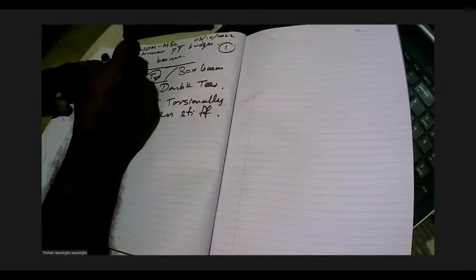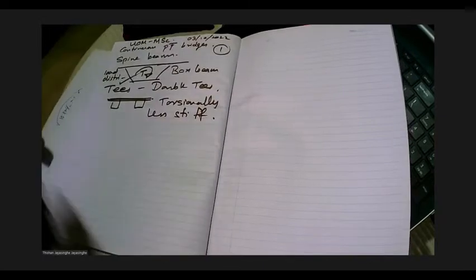And so you can have double T's like this. But these are torsionally less stiff. So what is the difference between a double T and a box girder? Box girder is torsionally very strong. So load distribution is very good. Here the load distribution is less.